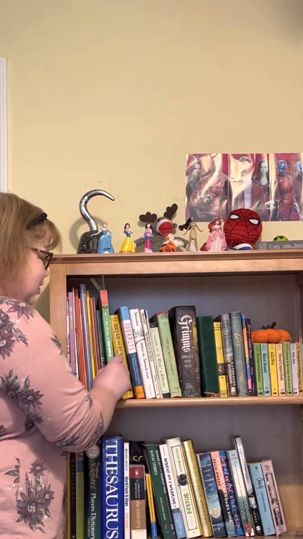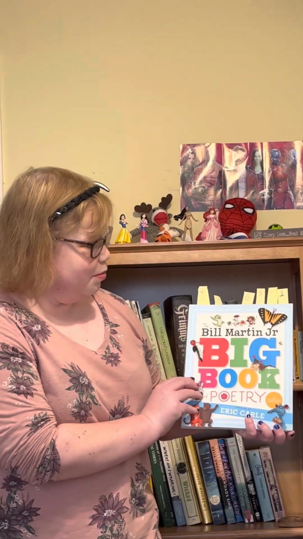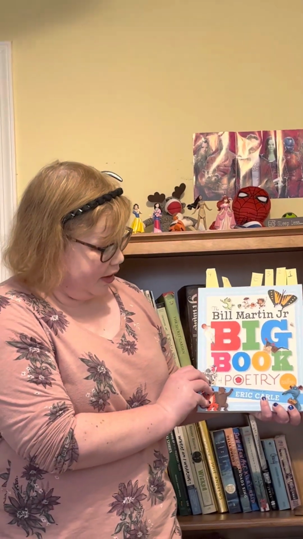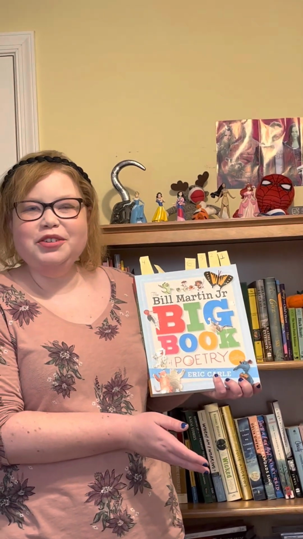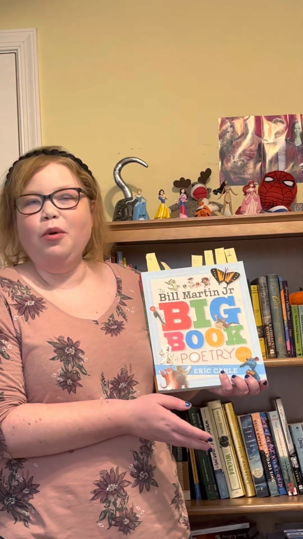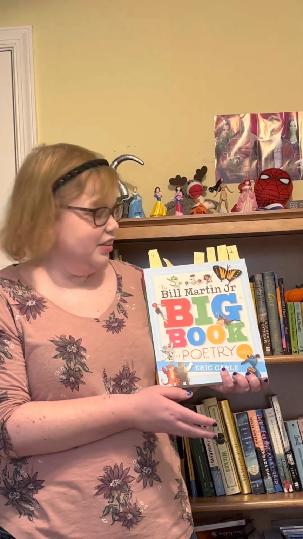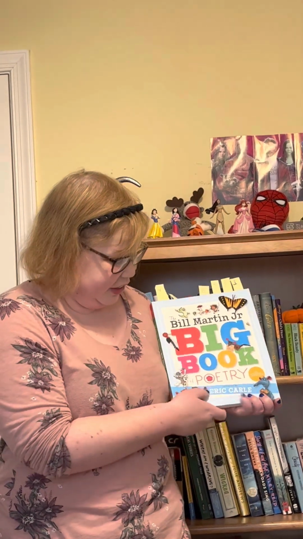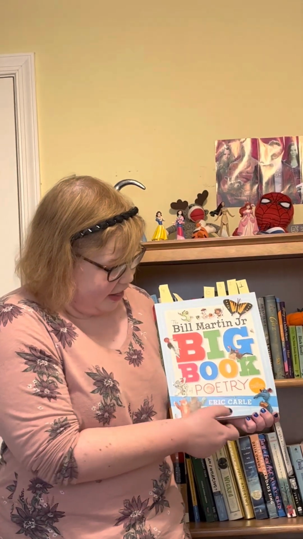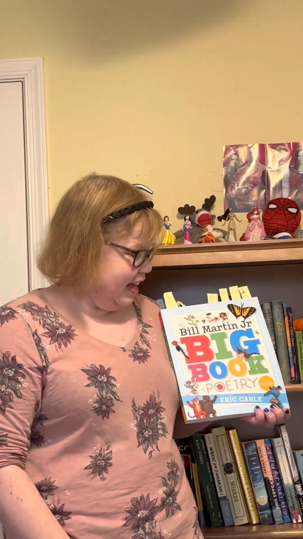Today we're going to be talking about the book that I have called The Bill Martin Jr. Big Book of Poetry, and this is an anthology of over 200 authors with award-winning illustrators, and it's so beautiful. And as you can see right here, the foreword is by Eric Carle, and he just gives a big thumbs up.